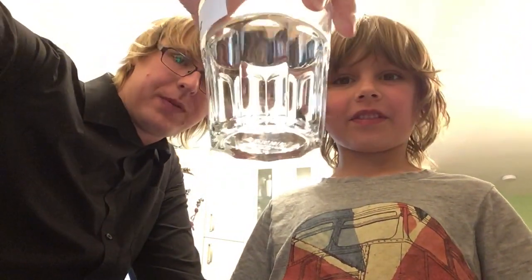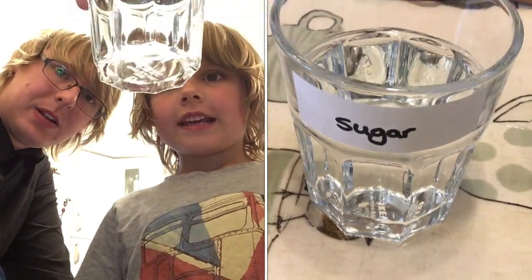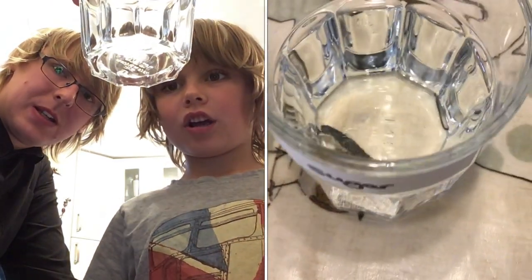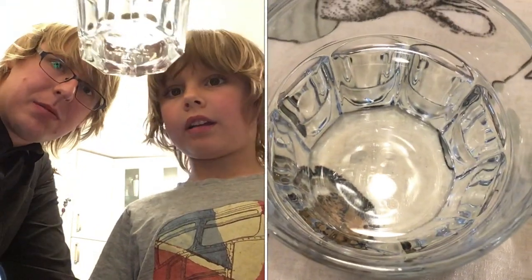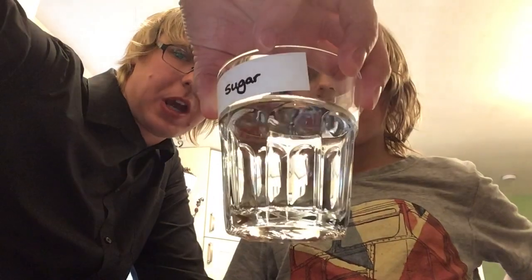So the first one we're going to look at is the sugar. So have a look at this one then, Rory. What do you notice? Has it dissolved? Yes, because it hasn't coloured the water. You can't see any of it now. You can't see any of it, can you? So that one's definitely dissolved. So the sugar has dissolved and not coloured the water.